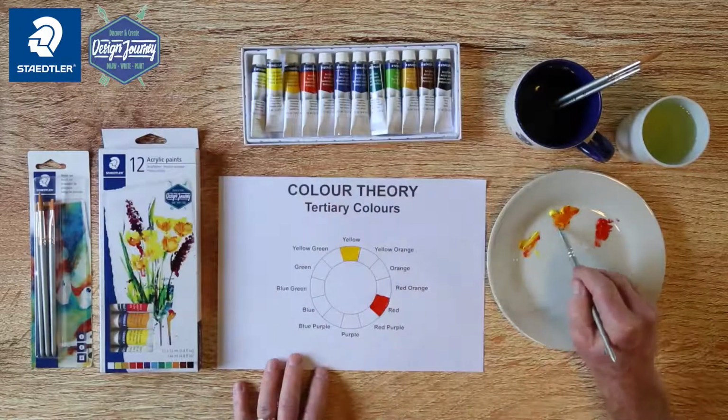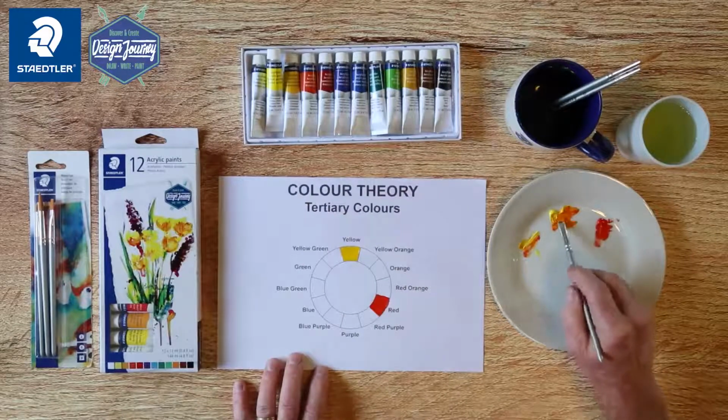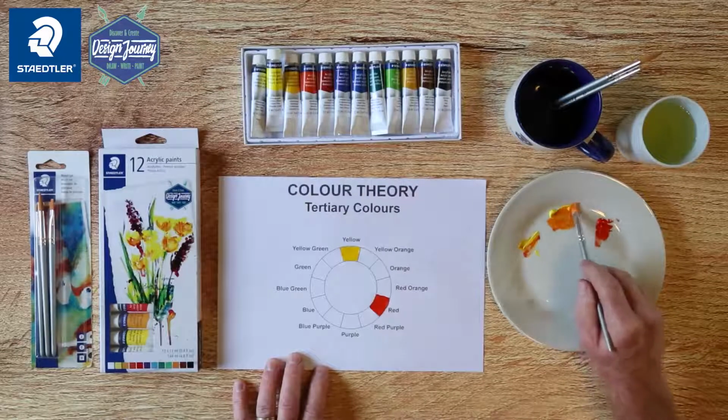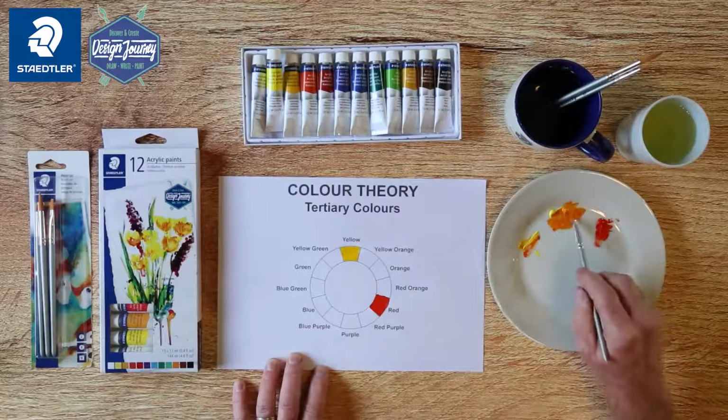Start with the two primary colours, then mix the secondary colour and lastly the tertiary colour. The colour between yellow and orange is called yellow-orange.